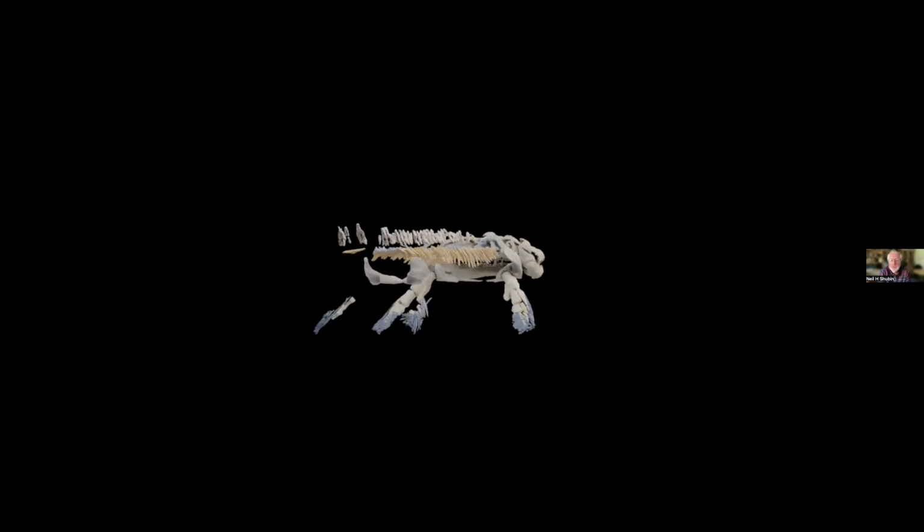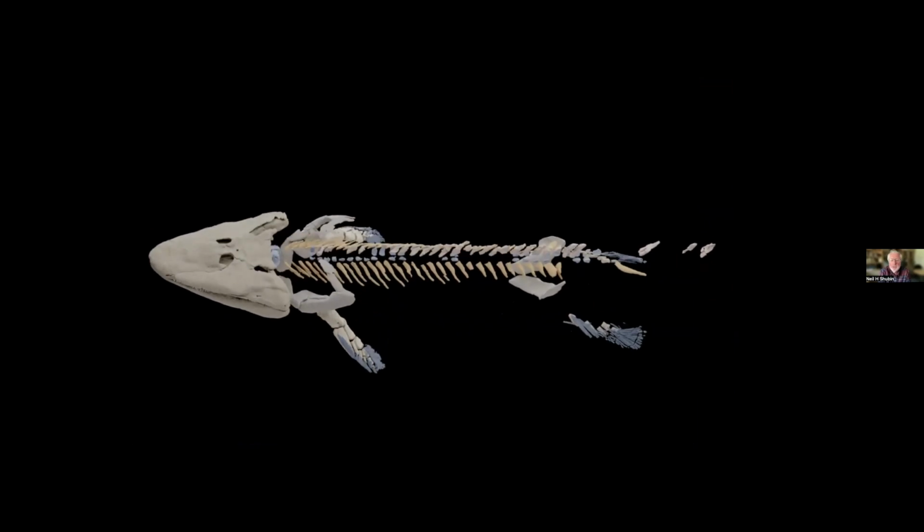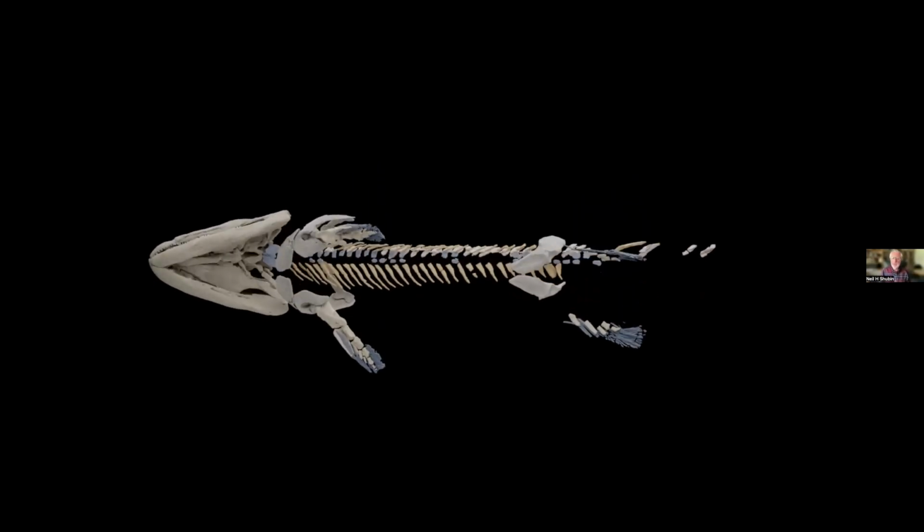It's clearly a fish. You could see the fins. You could see the fin rays in blue there. But inside the fin, shown in white, are bones that correspond to our upper arm, forearm, even parts of our wrist. So it has an arm embedded in the fin bones, okay?